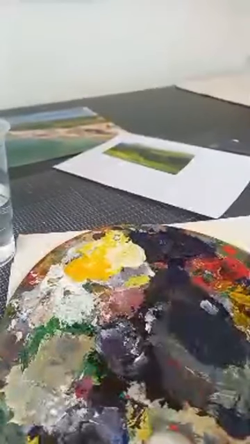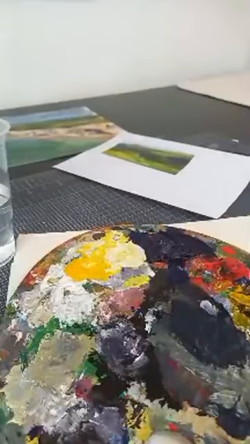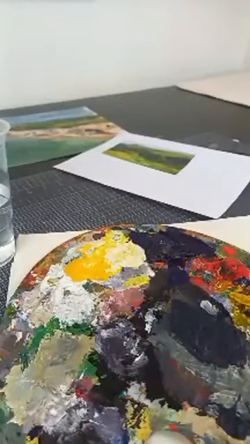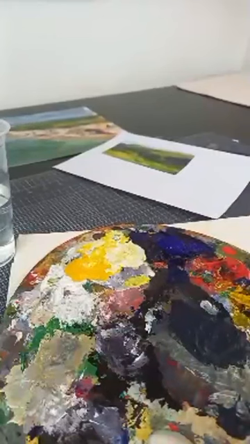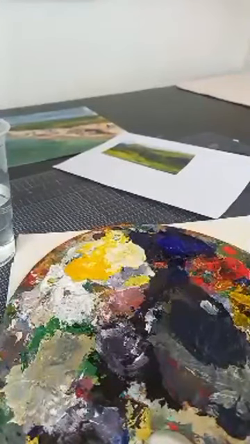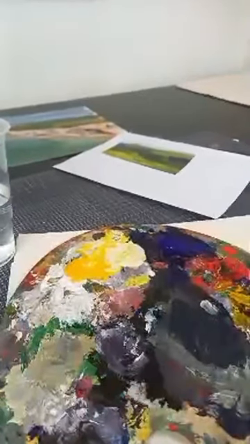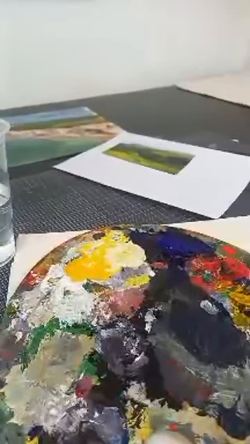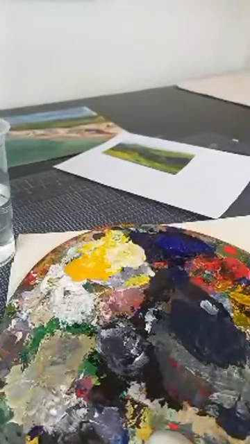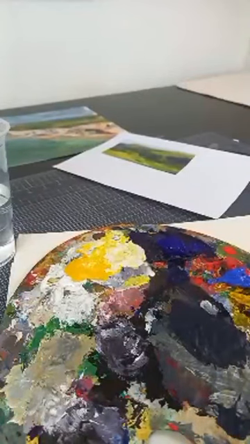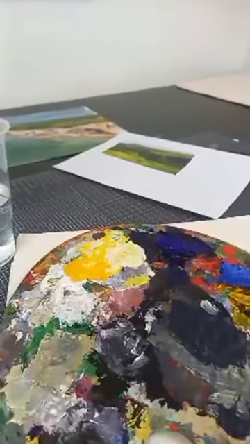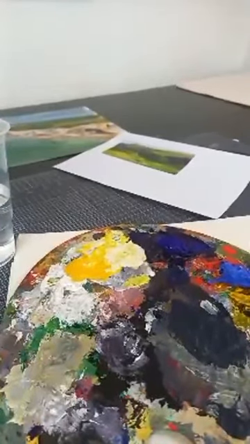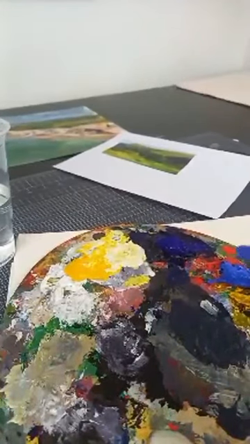So as you may know from watching previous lives, I use quite a small palette. I don't use a lot of colours. I use ultramarine blue, and I use cobalt blue. These are two completely different shades of blue, and these two colours with obviously yellows and reds allows us to get a full range of different tones.